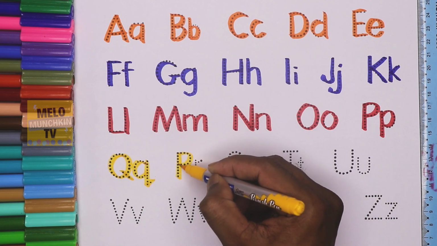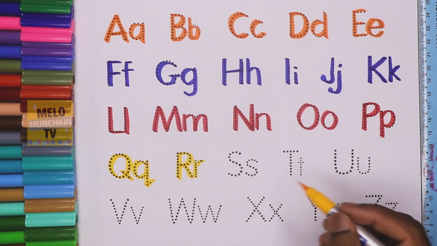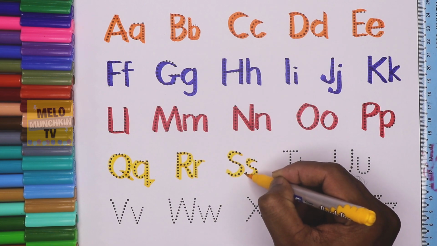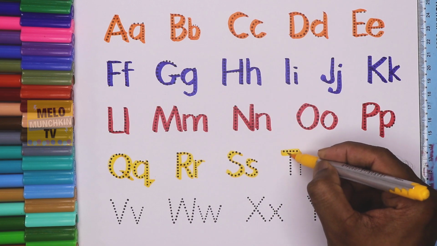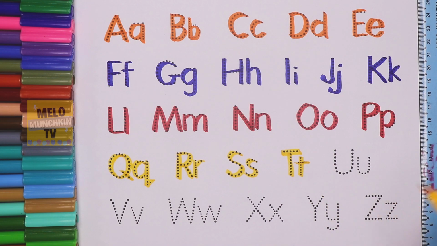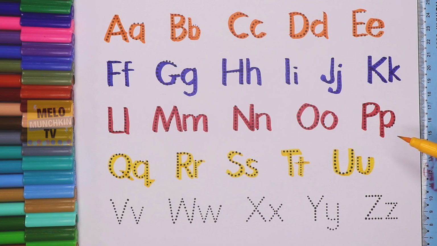Capital R. Small r. R for rabbit. Capital S. Small s. S for star. Capital T. Small t. T for tree. Capital U. Small u. U for umbrella.